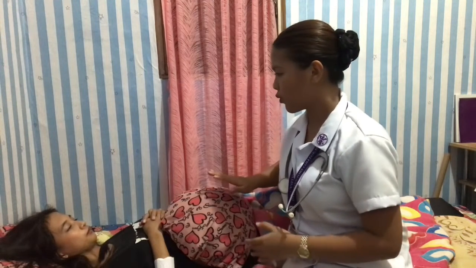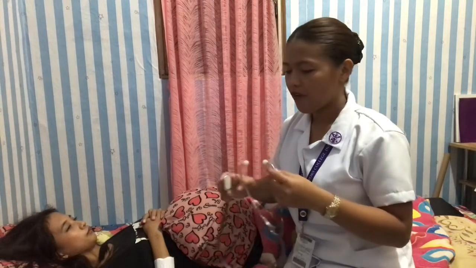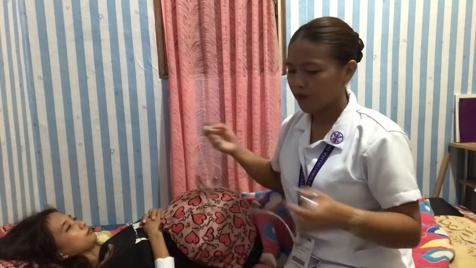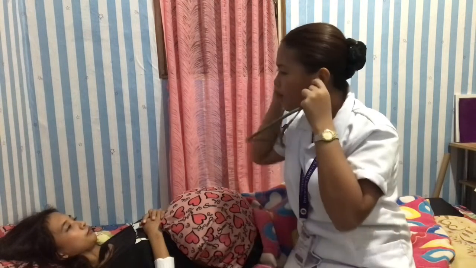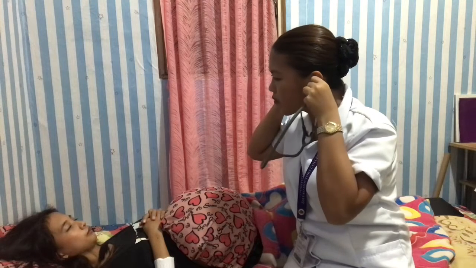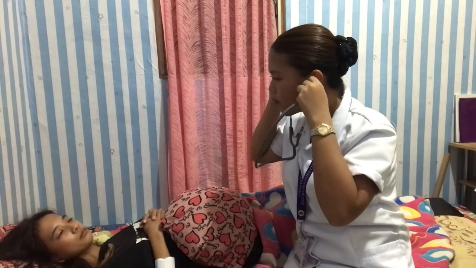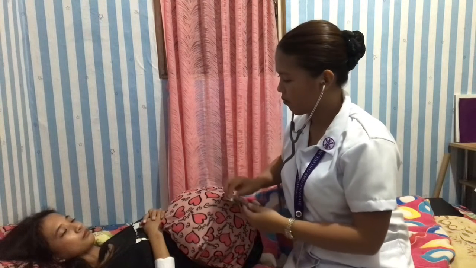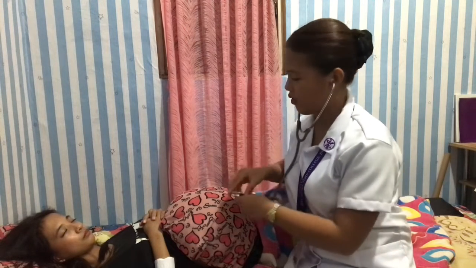Then we're going to place the stethoscope to listen for the fetal heart tone. We're going to count for one full minute. So we're going to use the bell when listening for it.